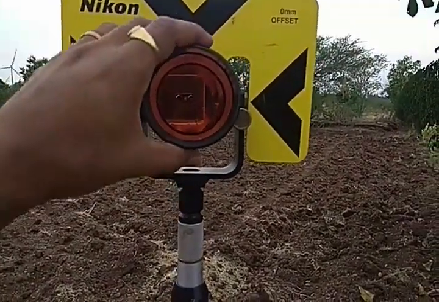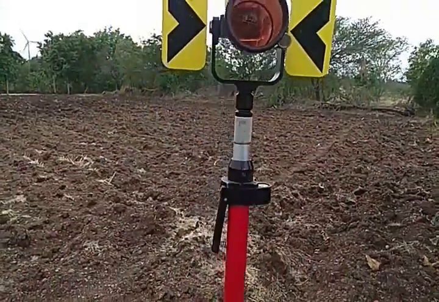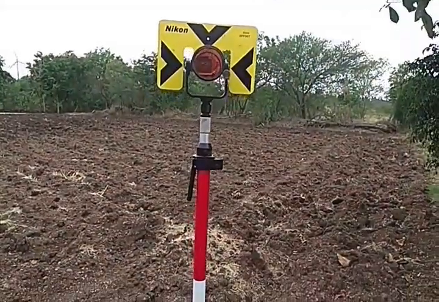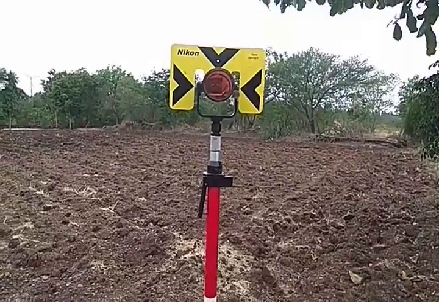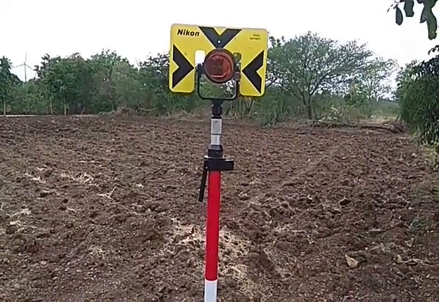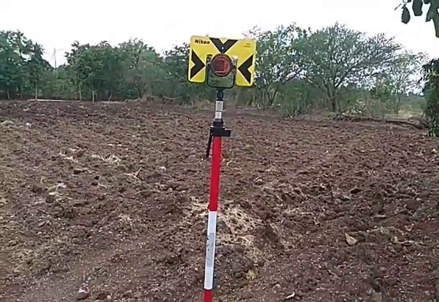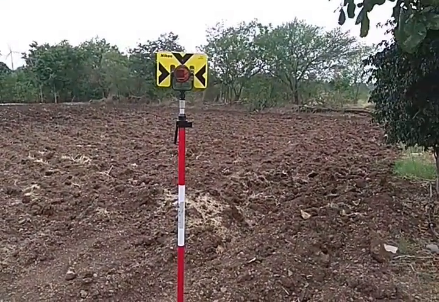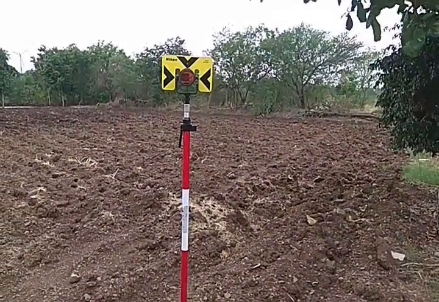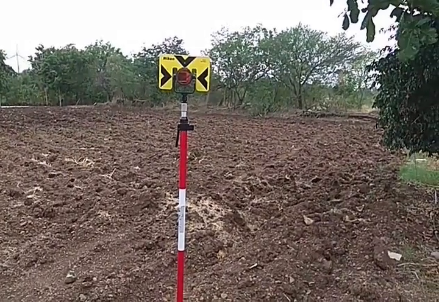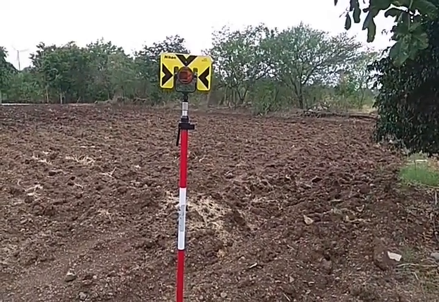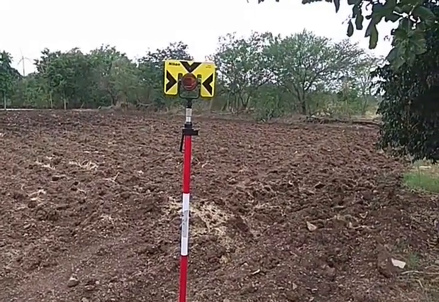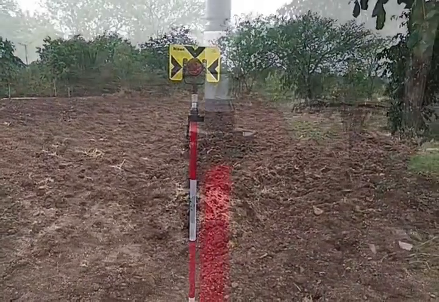Whenever we are doing a total station survey, we need to mention the target height, and that target height is not a fixed one, we can change it according to our requirement. So we will see how to change the target height first.